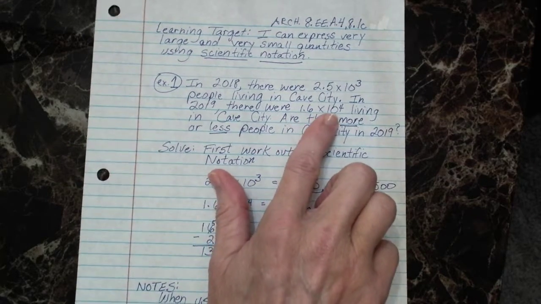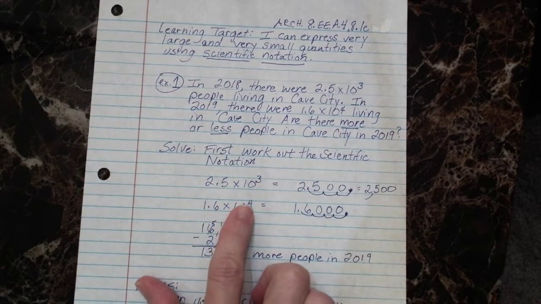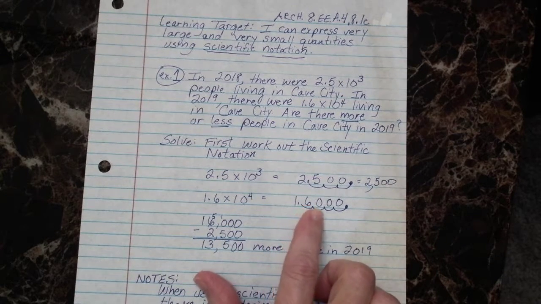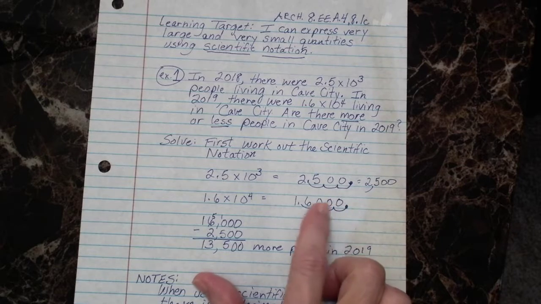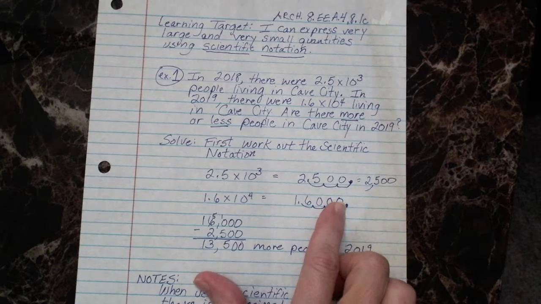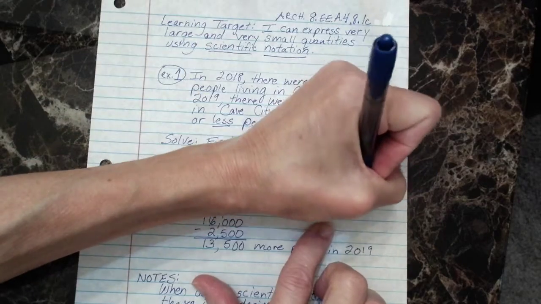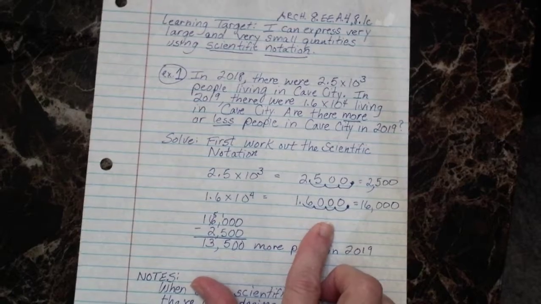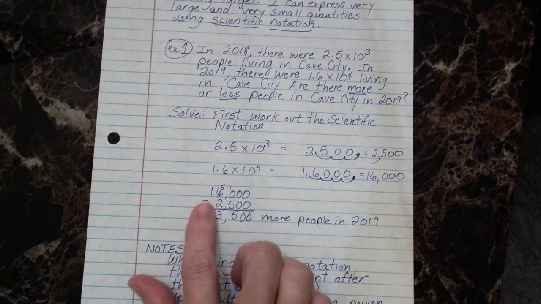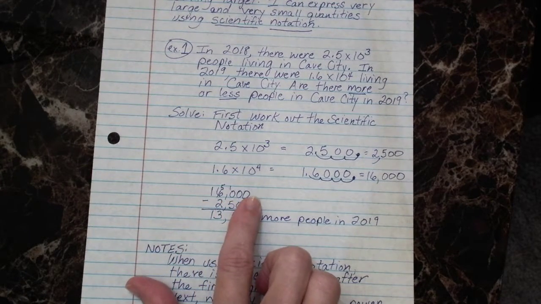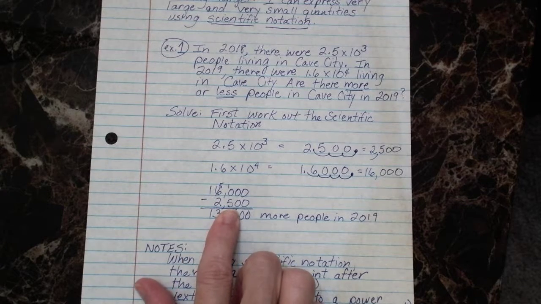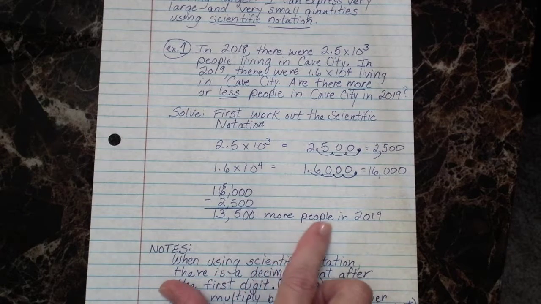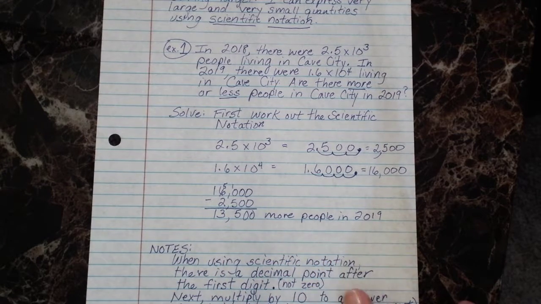This number looks like this. 1.6 times 10 to the fourth is 1.6, and then you're going to count 4 spaces over, and you're going to place zeros there as placeholders. So that equals 16,000. So actually, in 2019, 16,000 minus the population in 2018 equals 13,500 more people in 2019.